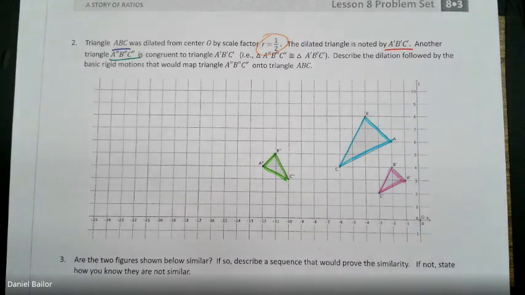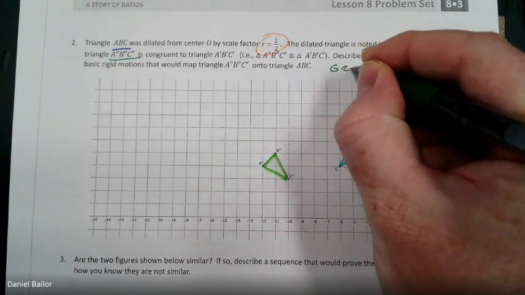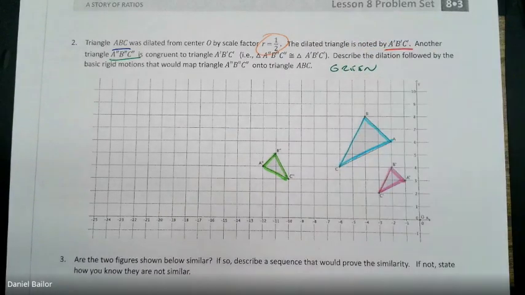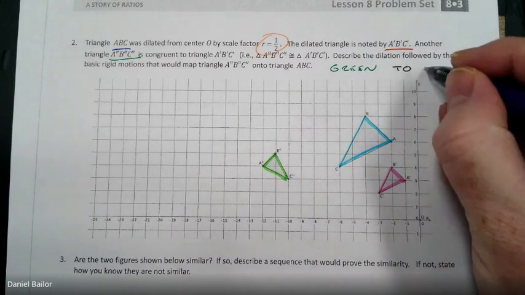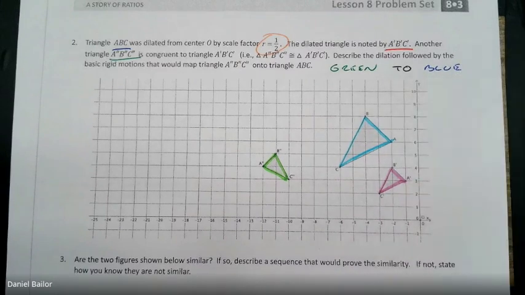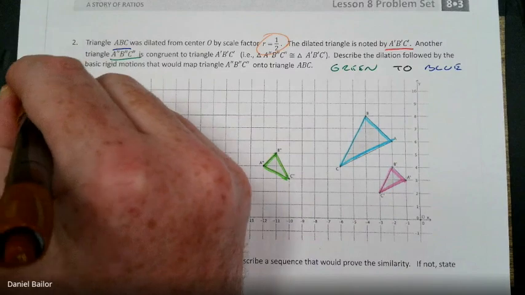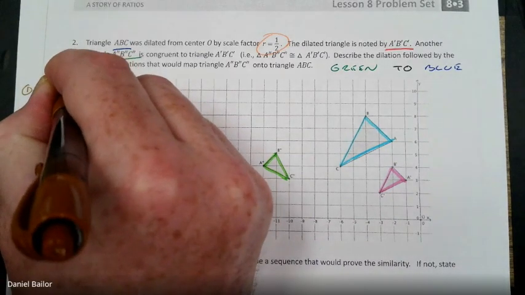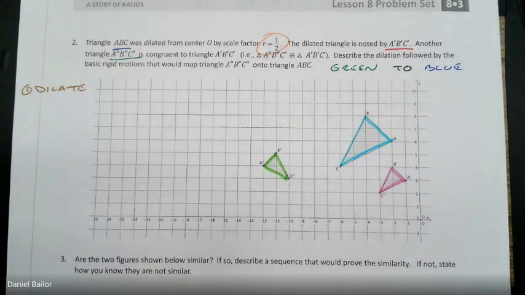So they're saying move green to the blue. And remember, step 1, dilate first. Move green to blue, dilate first.